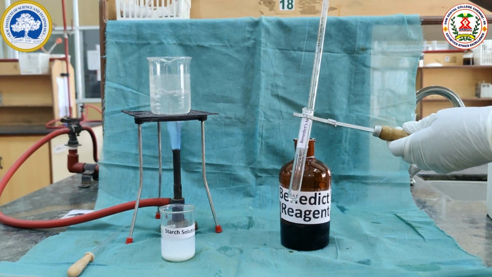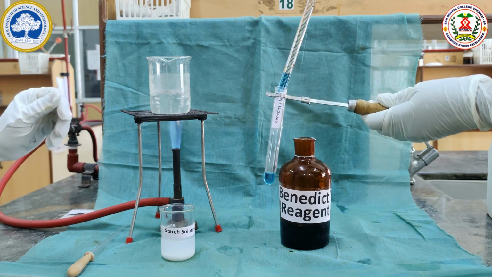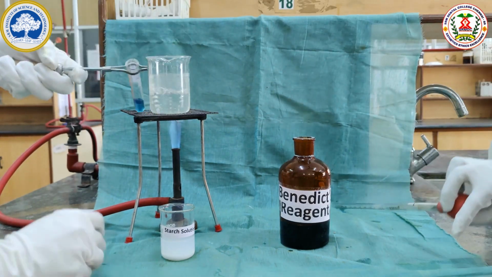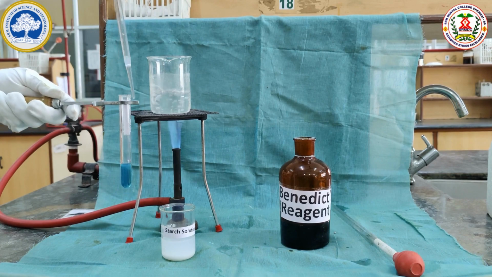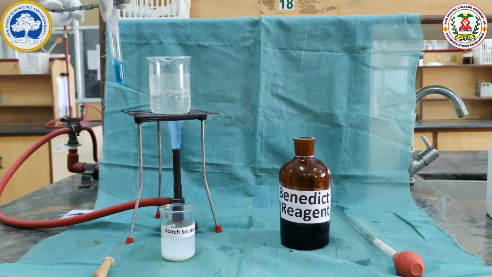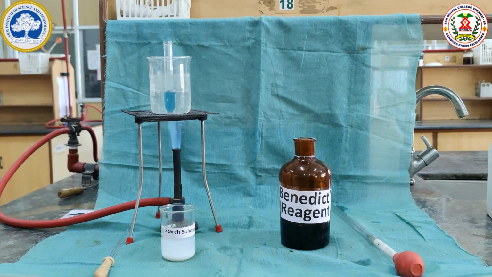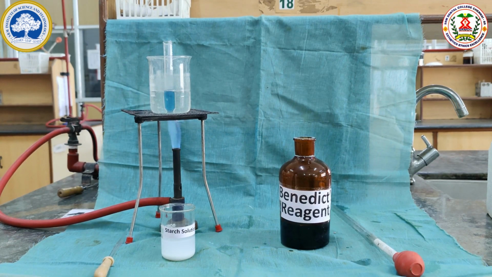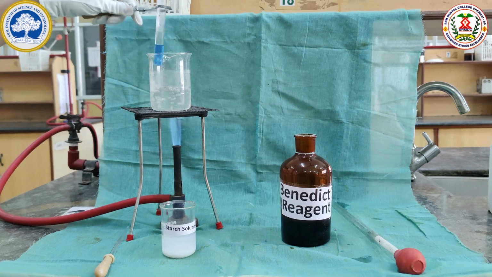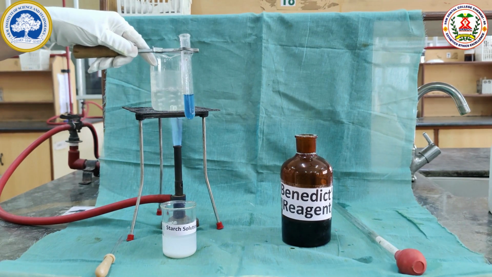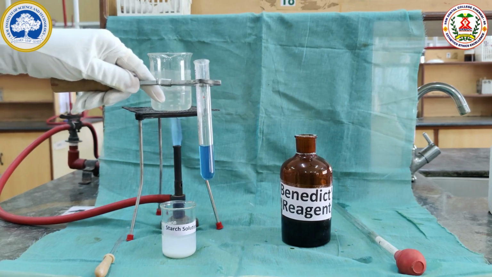Benedict's test is a test to identify reducing sugar. For Benedict's test, we will take 3 ml of the Benedict's reagent and 5 drops of the starch solution and keep in the boiling water bath for 2 minutes. It is blue in color. If starch is a non-reducing carbohydrate, the blue color persists. After 2 minutes, we can see there is no color change. In the Benedict's test, the blue color remains the same. This indicates starch is a non-reducing carbohydrate.